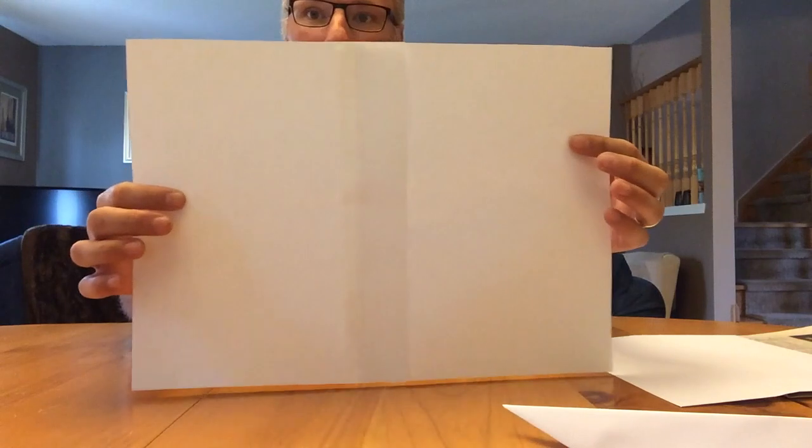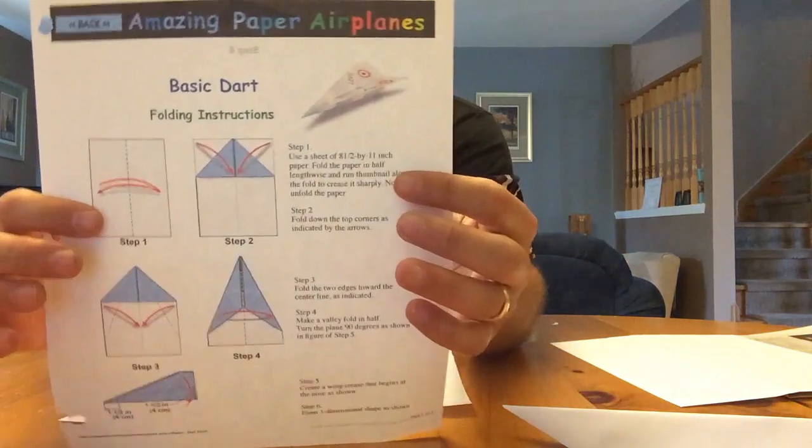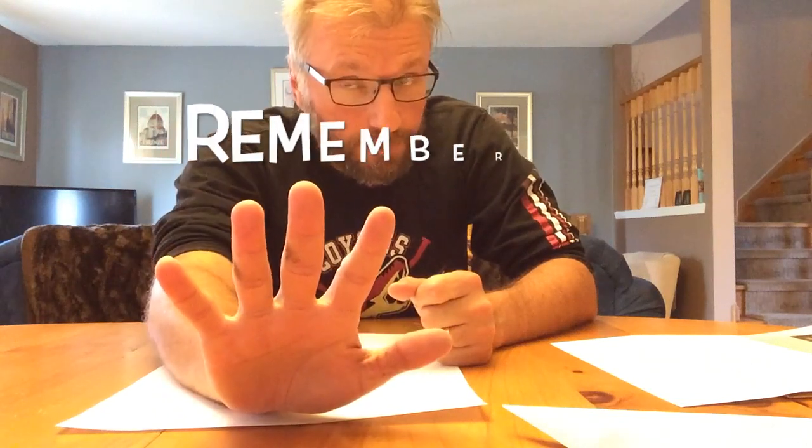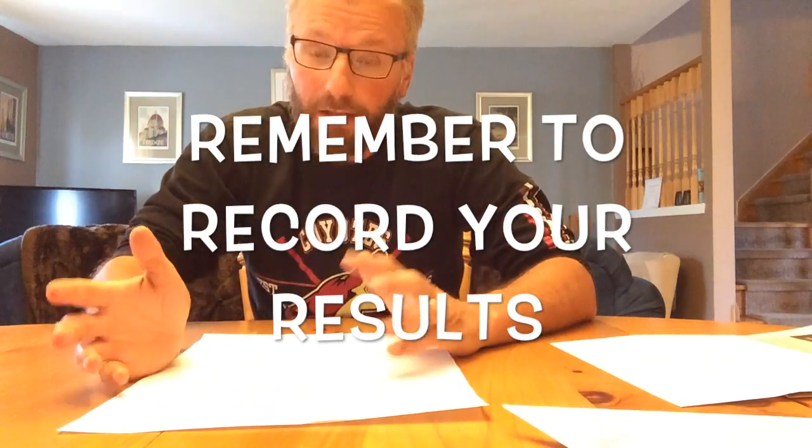The next step after that, once you've done the flaps, is we're going to look at the size of your plane. So you're going to take the 8.5 by 11 sheet and create a plane. Very similar steps, again always referring back to the basic dart design. You'll make this large plane, take it outside, throw it only 5 times, record your results, and again, compare.